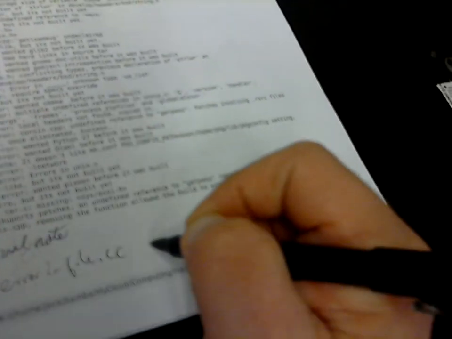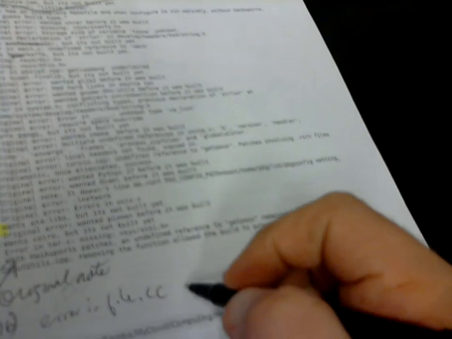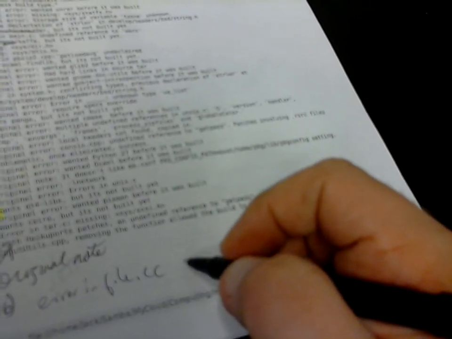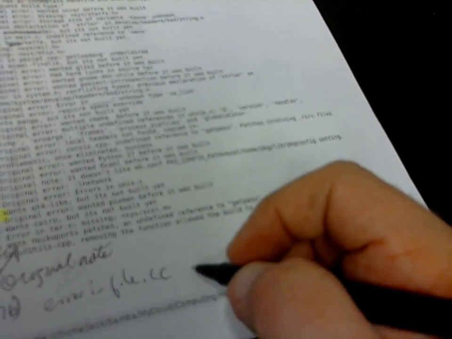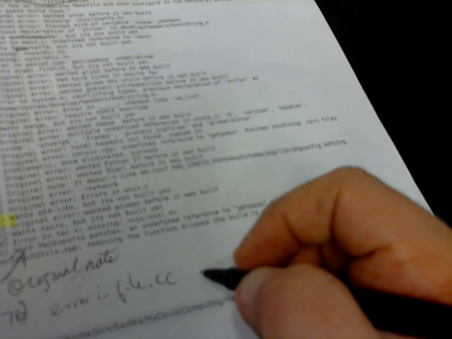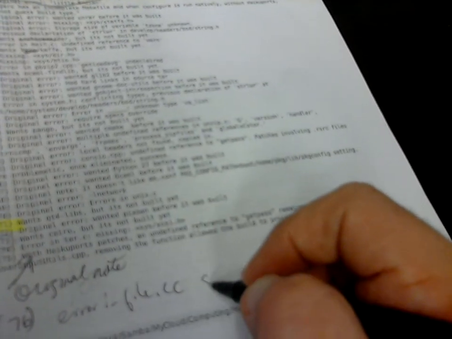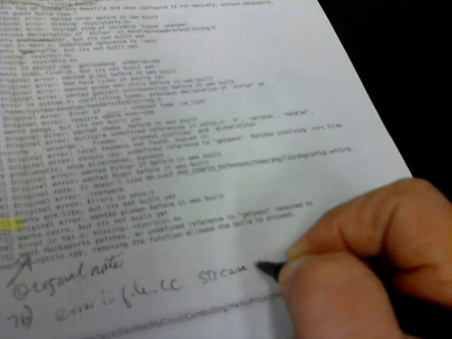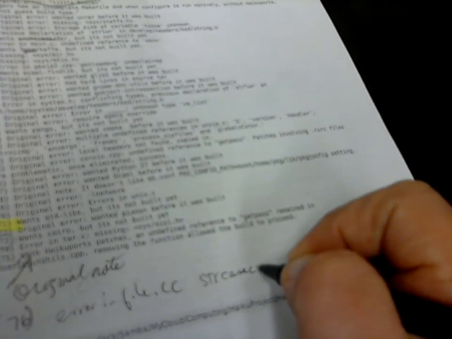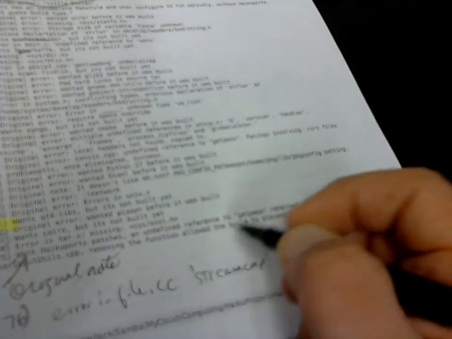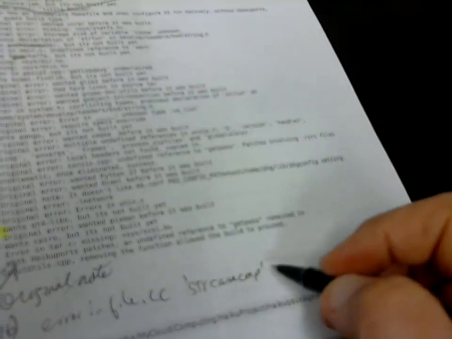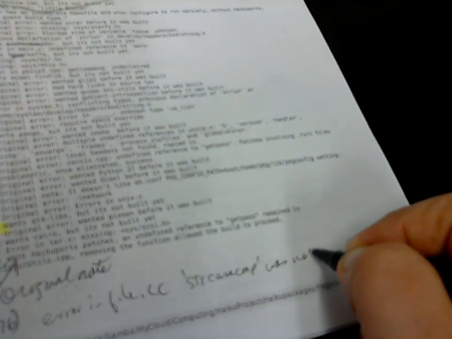It is error in file.cc, strcasecmp was not declared in this scope.